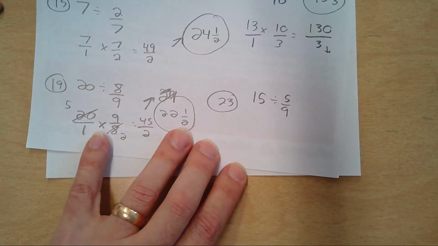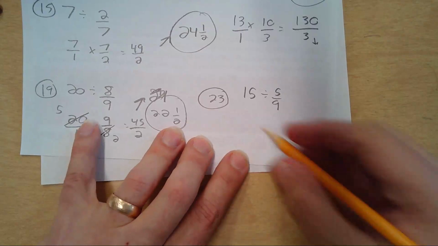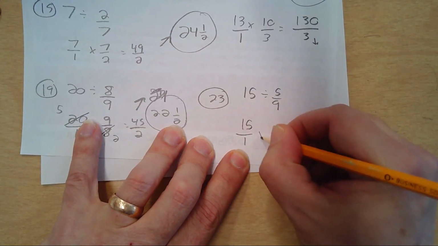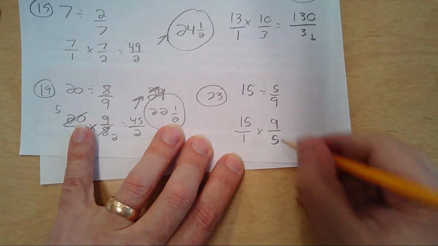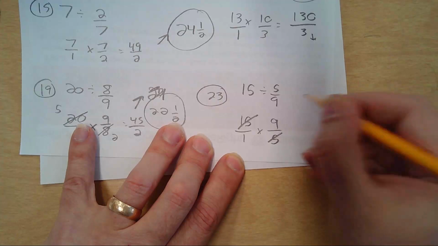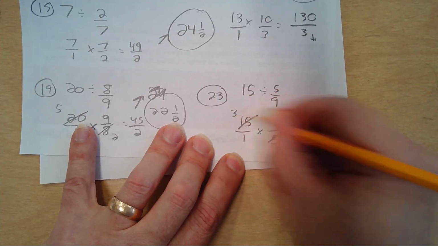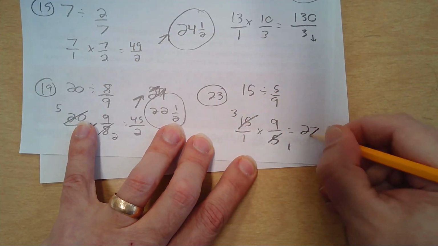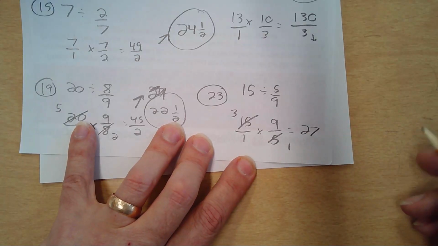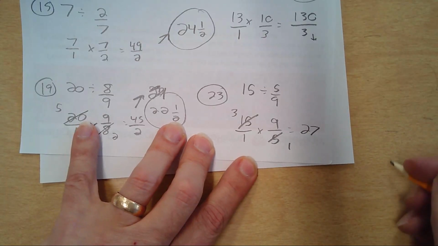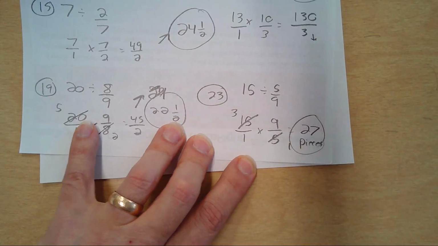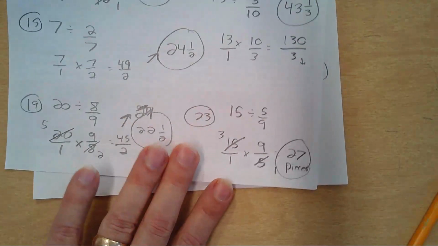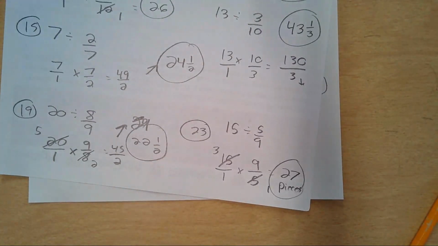It would be 15 over 1 times 9 over 5. Yeah, 5 goes into 15, 5 turns into a 1, 15 turns into 3, 3 times 9 is 27. How many pieces of 5/9 board could I cut from the 15 meter board? 27 pieces I could cut from it. How jolly is that? 27 pieces. Yippee! Good. Any questions?